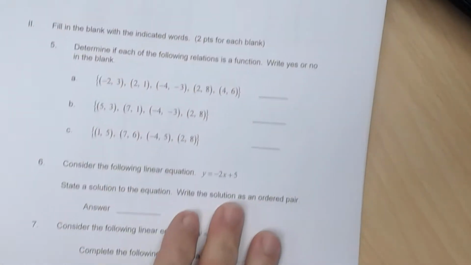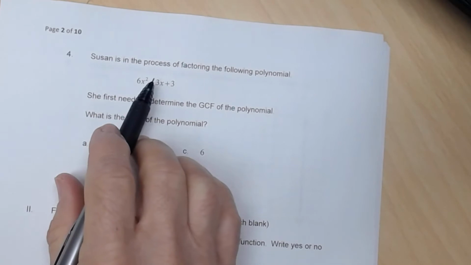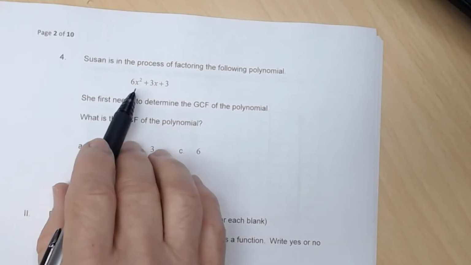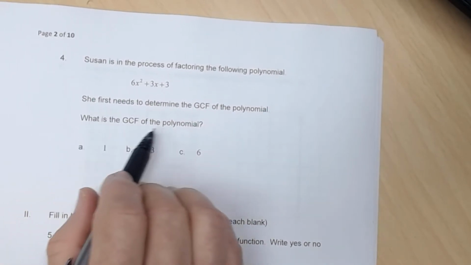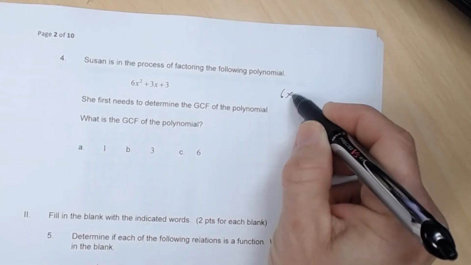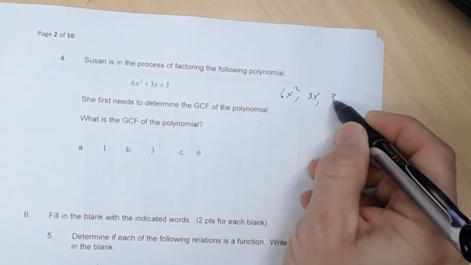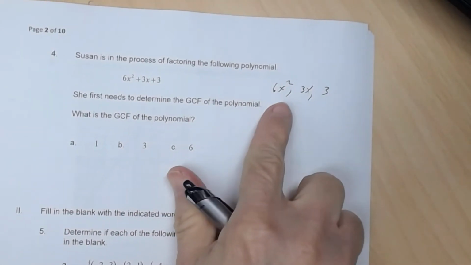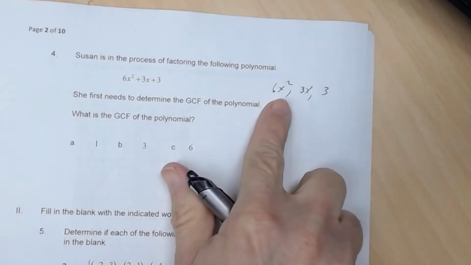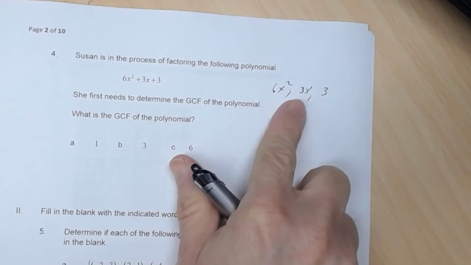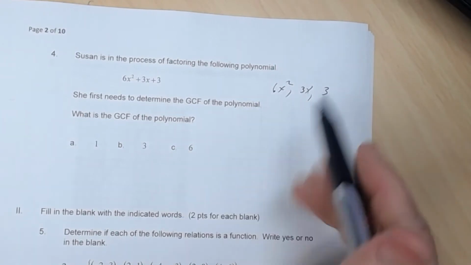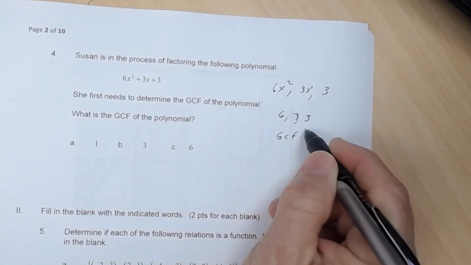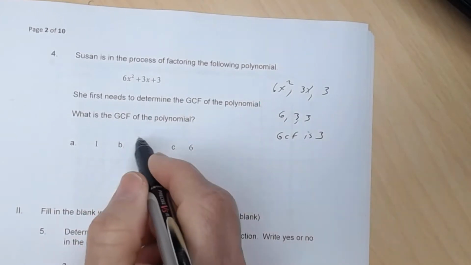Okay, number 4, it says this. Susan is in the process of factoring the following polynomial. She first needs to determine the GCF of the polynomial. Now notice that this polynomial has 3 terms. What is the GCF of the polynomial? Well, if you look at the term 6x squared, the term 3x, and the term 3, that is very similar to what you had to do here. And so the GCF of these 3 terms, there's no x as a common factor in all 3. But if I look at the coefficient 6, the coefficient 3, and the constant 3, the GCF of those 3 terms is 3. So the answer should be B, 3.